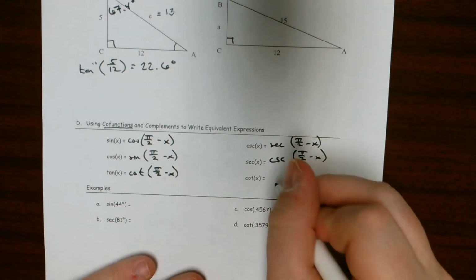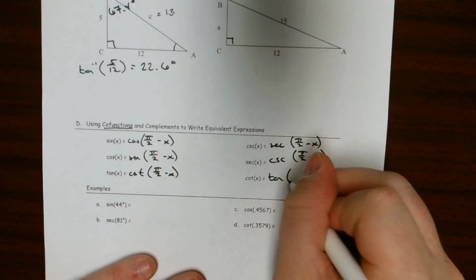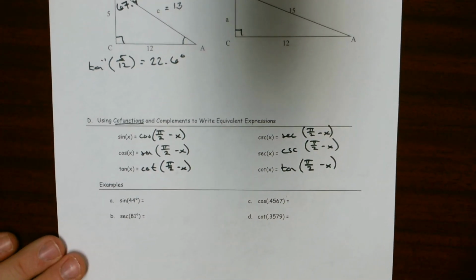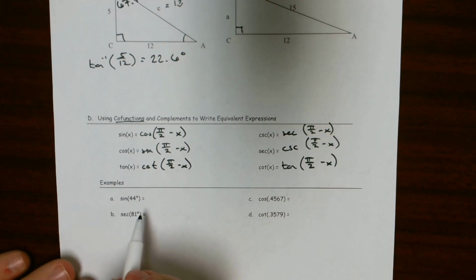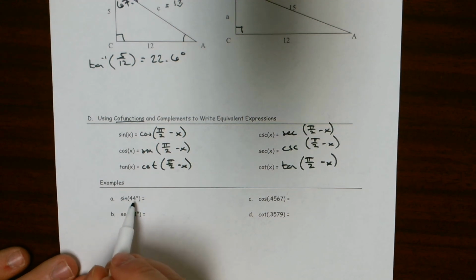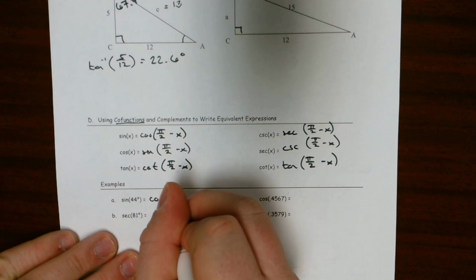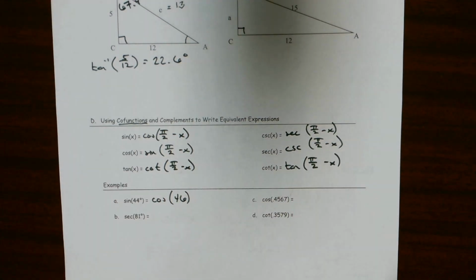So we get these handy cofunction identities for all 6 of our trig functions. Just doing some quick examples, if we have the sine of 44, that's going to be the exact same number as the cosine of 46. Go ahead and type it in your calculator. You'll get the same exact answer if you're in degree mode.